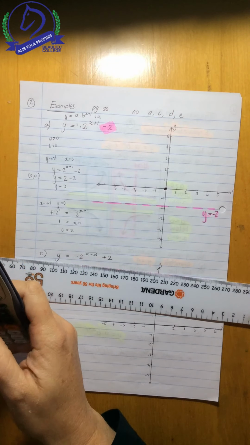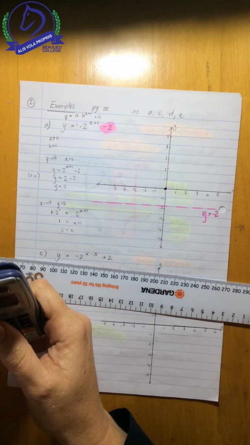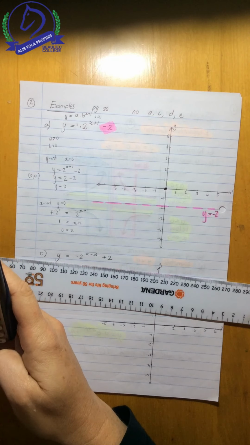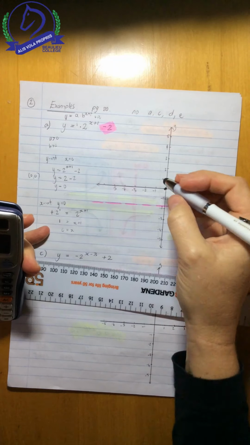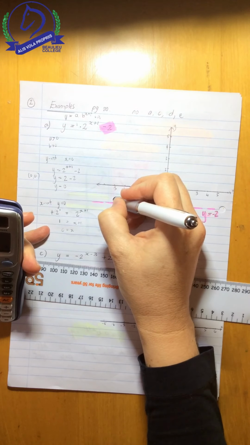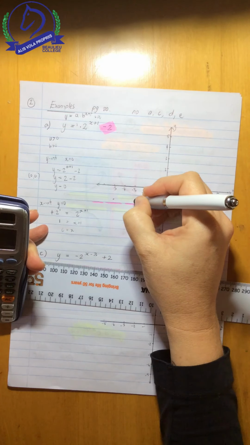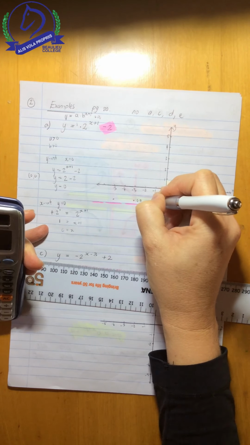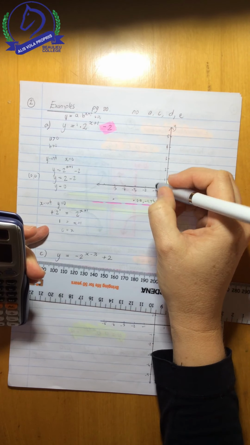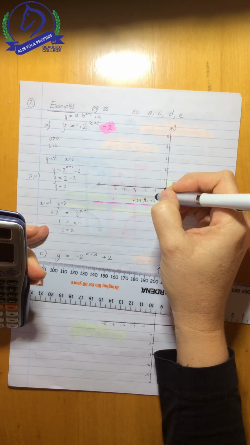The other alternative I have is to use my calculator, and I'm going to say 2 to the power of x plus 1 minus 2. I'm going to start at -5, end at 5, steps of 1. So I get at -5, minus 1.937, minus 1.75. If I go down, minus 2, that's maybe a better point. It's minus 1.5.